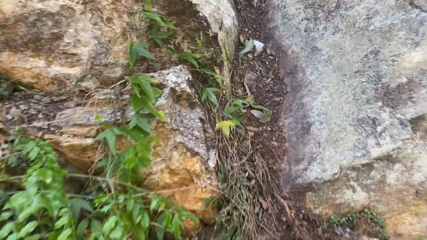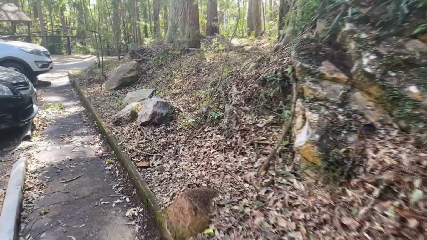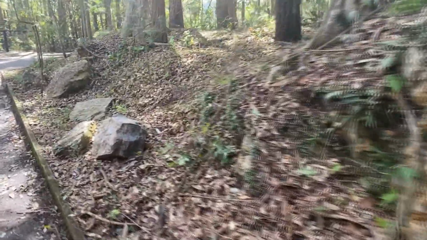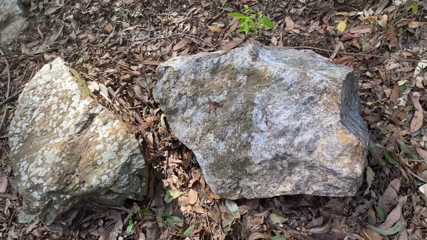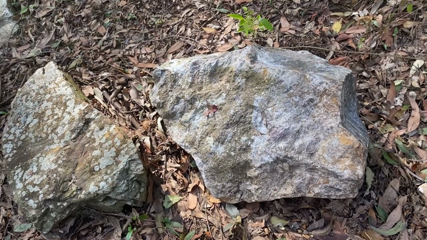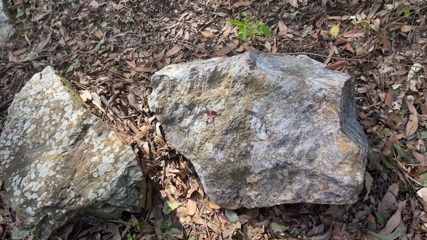So we're out of the intrusion now. It's hard to get a, I'd have to split it open with a hammer. I don't have a hammer. But there's the rock. Looks pretty weathered. But alright, I'm going to go up the top of the lookout.